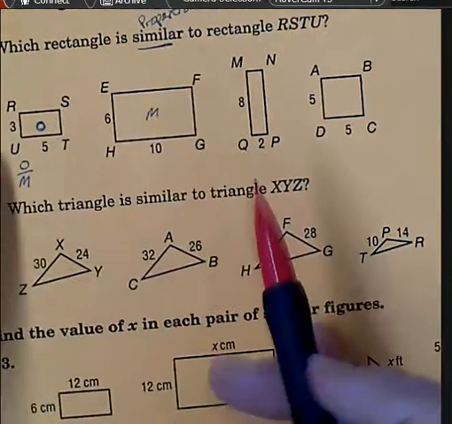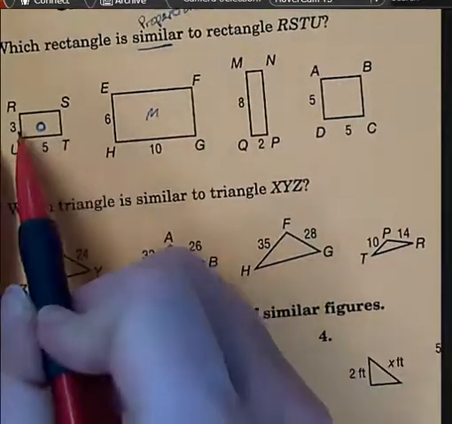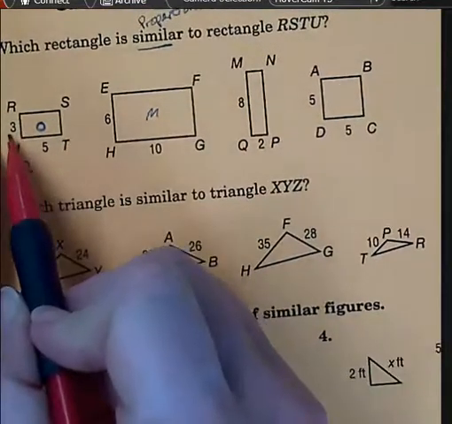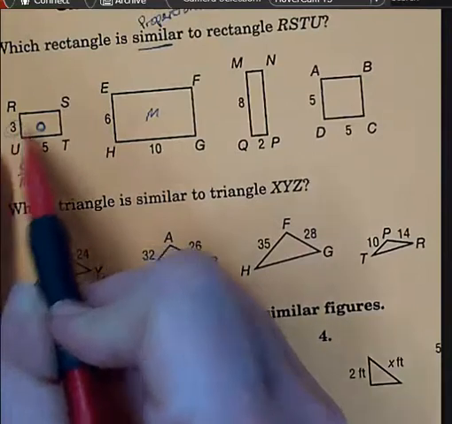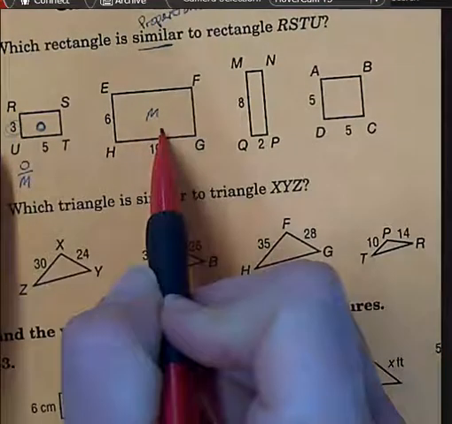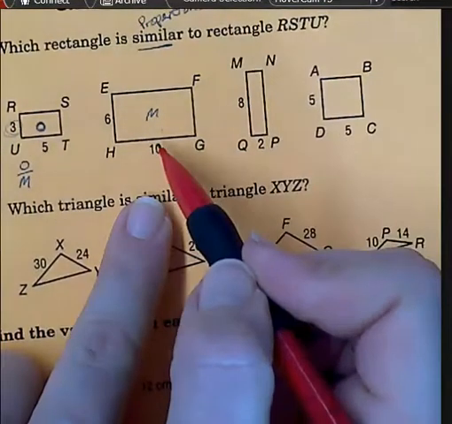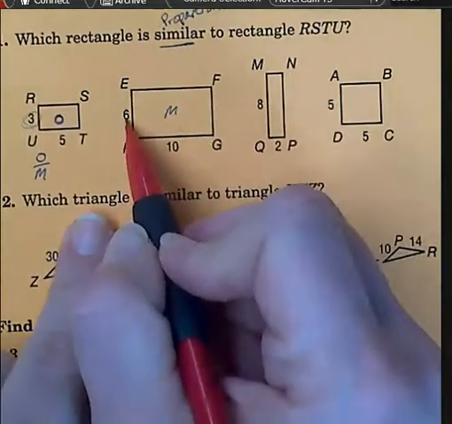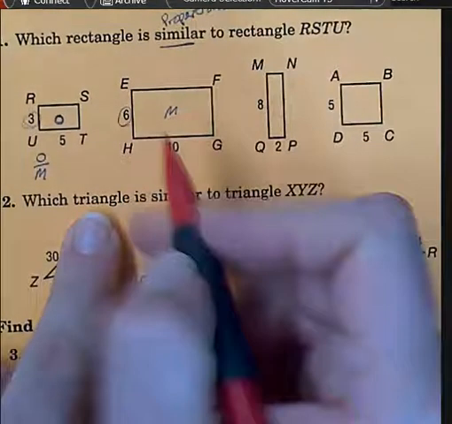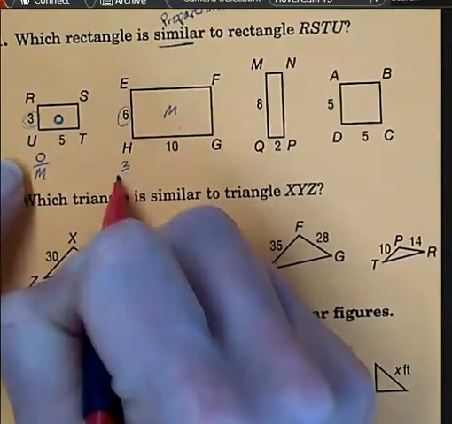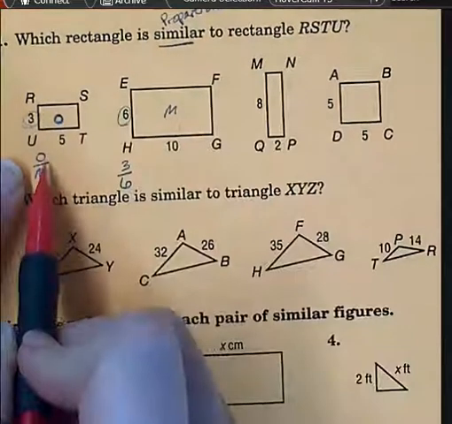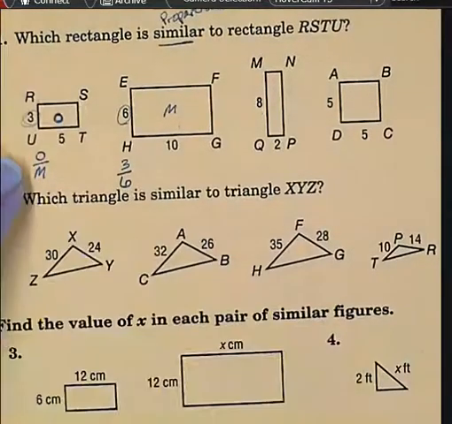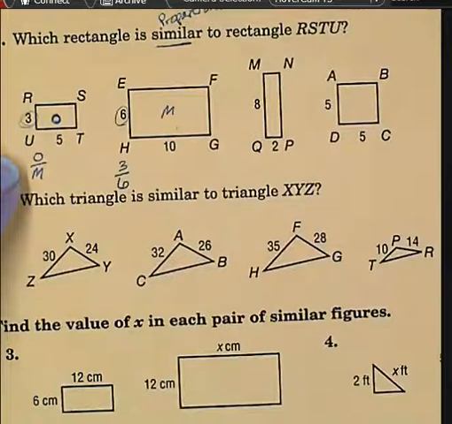Which side matches up, corresponds to RU in this shape? Which side corresponds to RU in this shape, Felisa? That's right. And so I'm going to put the 3 on the top and the 6 on the bottom because I'm always going to put the original over the matching. And those two sides correspond to each other. They're both the short side on the rectangles.